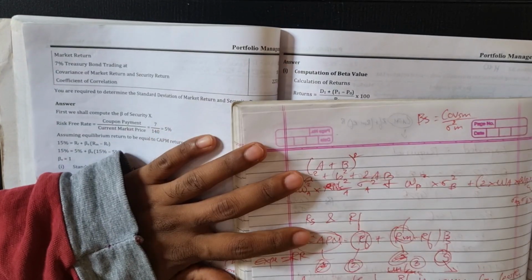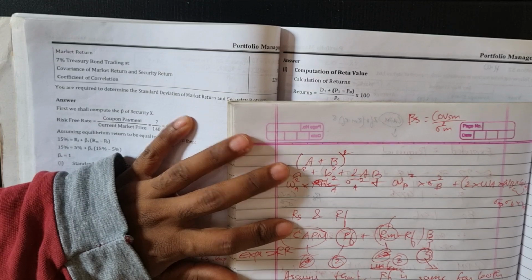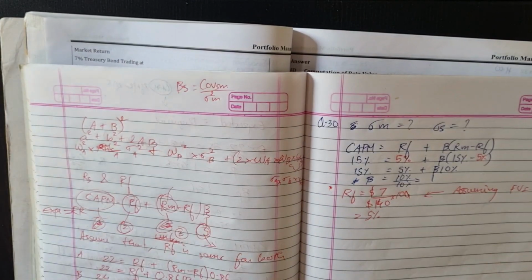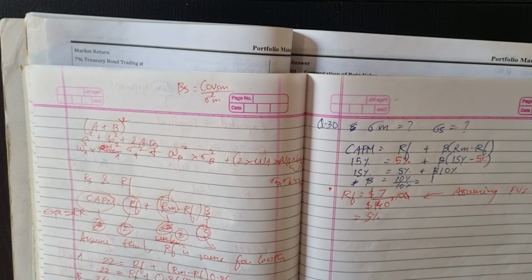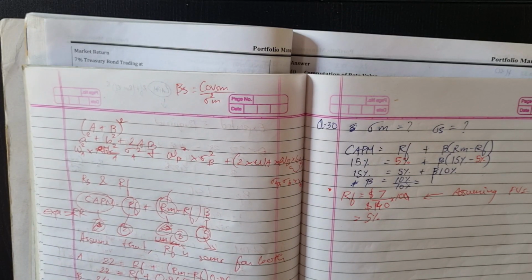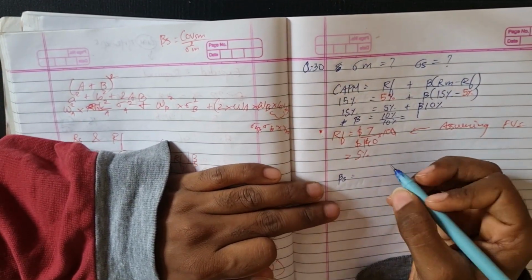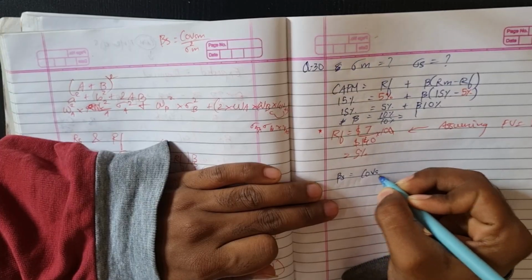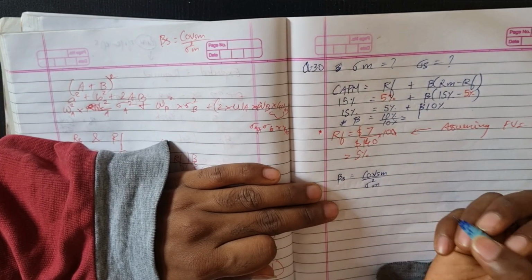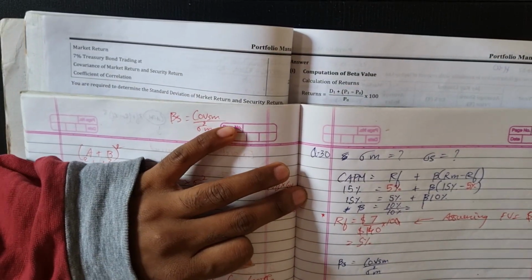Now what they have asked in the question is the standard deviation of market return and security return. So how can we find it using this beta? We have learnt a formula: beta of security is equal to the covariance of security and market divided by the variance of market. This is the formula we know.